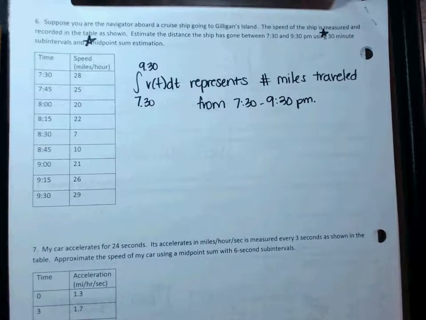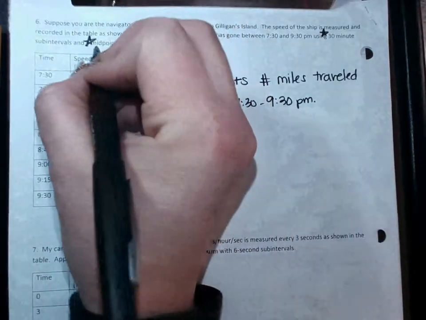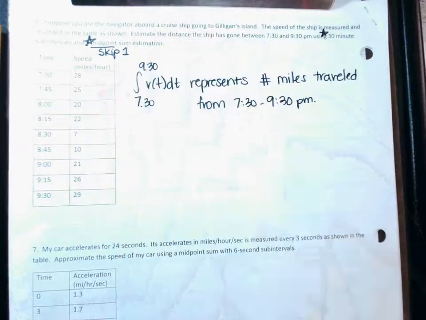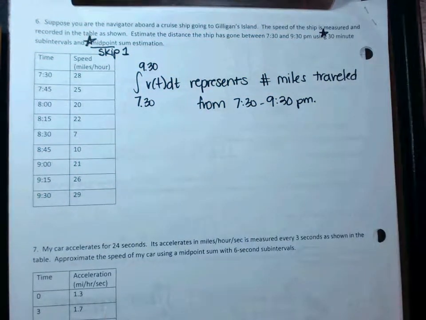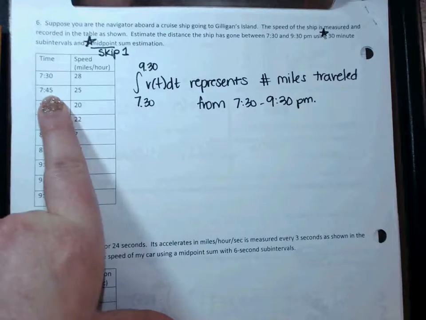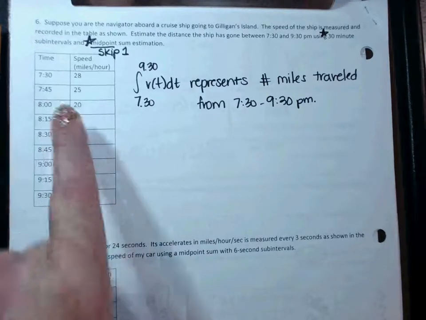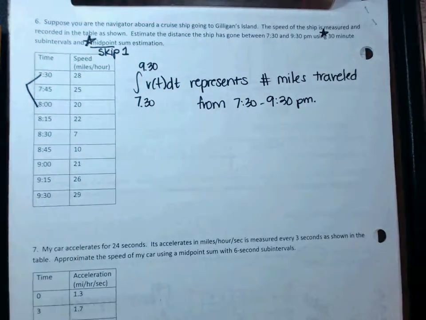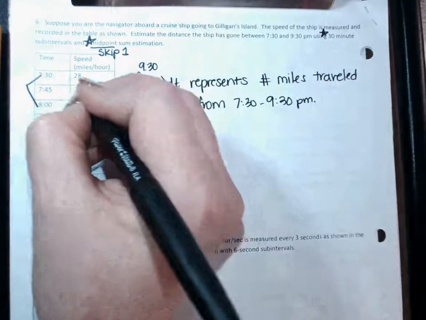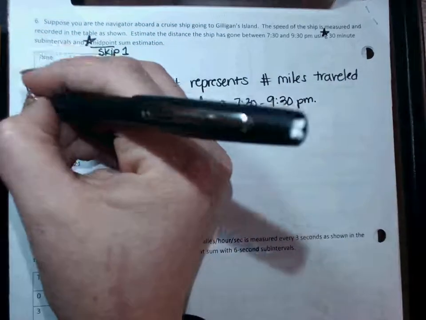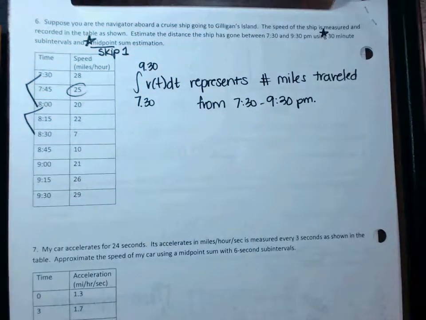Now, we want a midpoint Riemann sum. Remember, midpoint means that you have to skip one each time. Now, they also gave you another hint. They said every 30 minutes. So if they're checking at 15 minutes, that's the one we're skipping. Okay? So ready? From 7:30 to 8, what is my midpoint y value? 25. I'm going to circle it. Okay, then from 8 to 8:30, what's my midpoint y value?